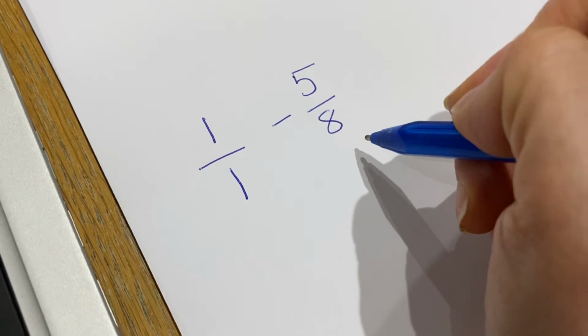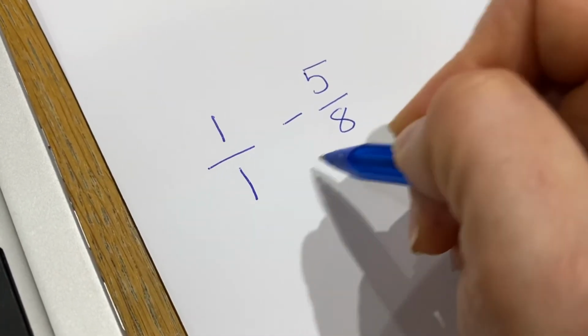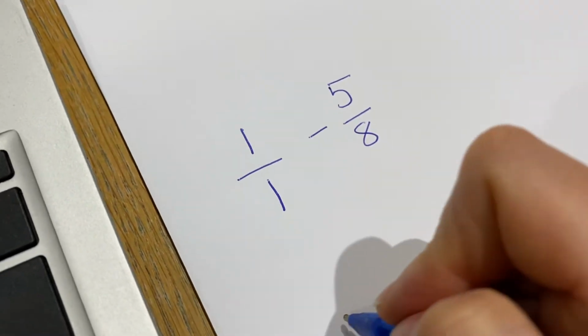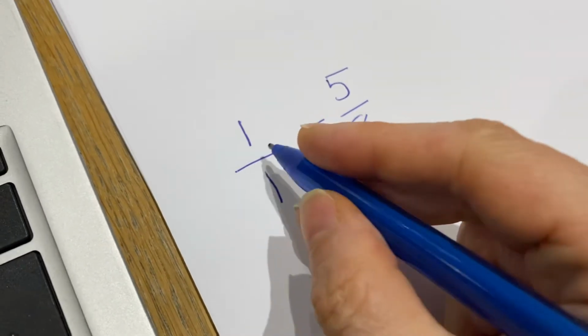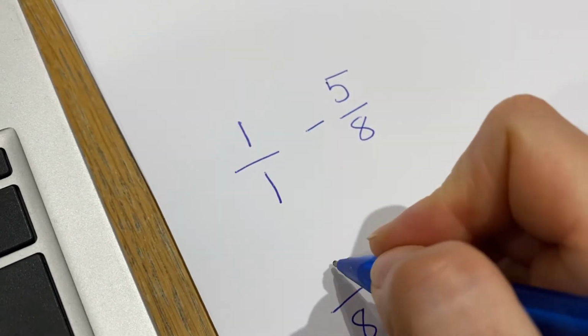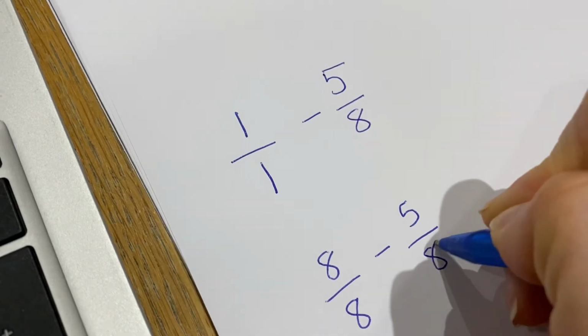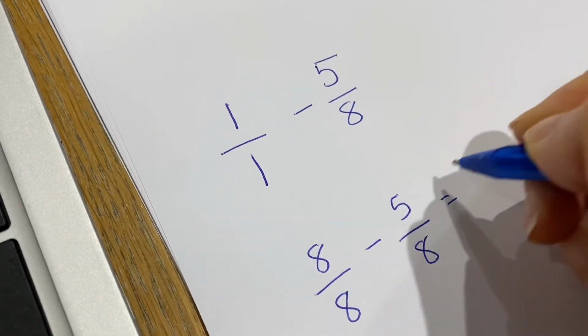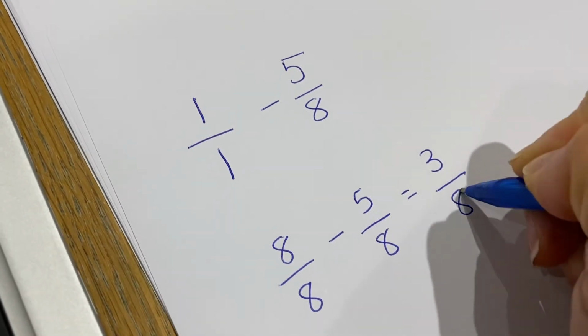So I need to make them the same, and I'm going to use 8 as my denominator here because 1 is a factor of 8. 8 can be divided by 1. So if I make that 8, I've multiplied 1 by 8 to make it 8, which means I've also got to multiply the numerator by 8. And this one I'm leaving the same. 8 subtract 5 is 3. And I've got 3/8.